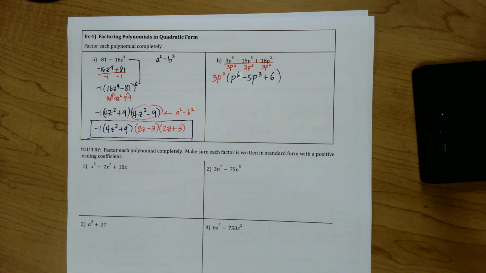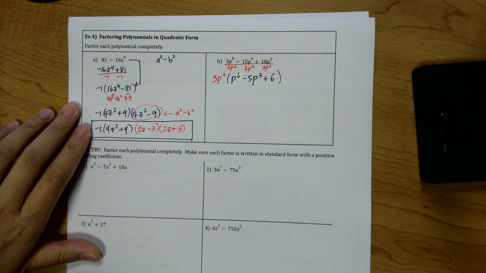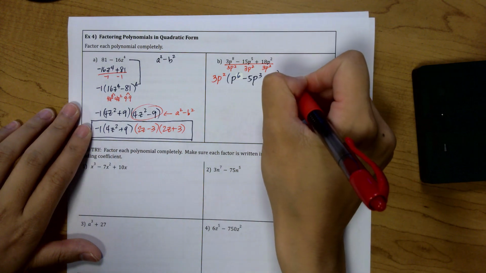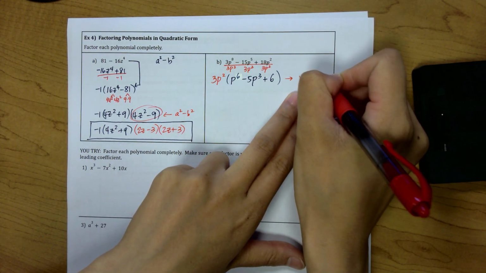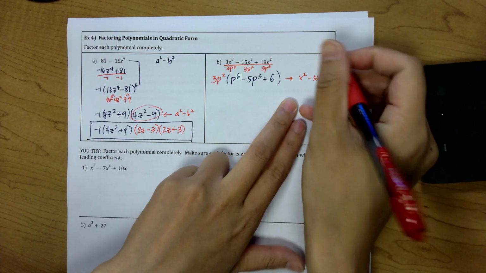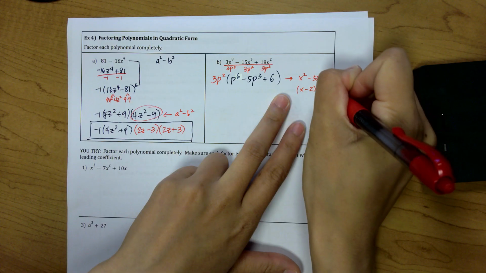Now, this is where it gets a little weird, because there is no special pattern for to the 6th power. It is a trinomial, though. Okay, so if it was x squared minus 5x plus 6, I know that I could do x minus 2 and x minus 3.